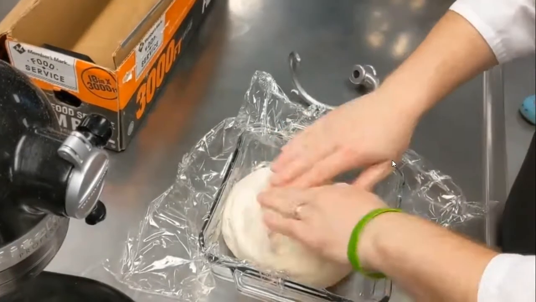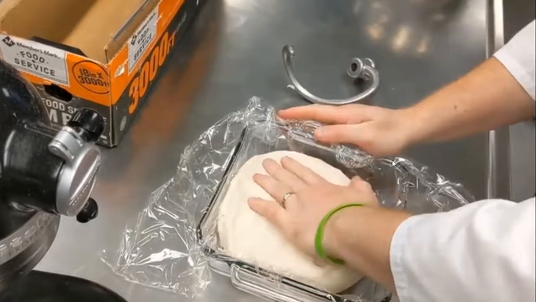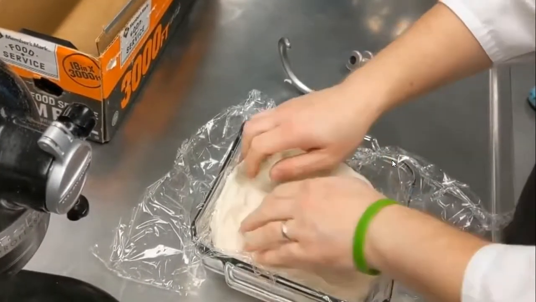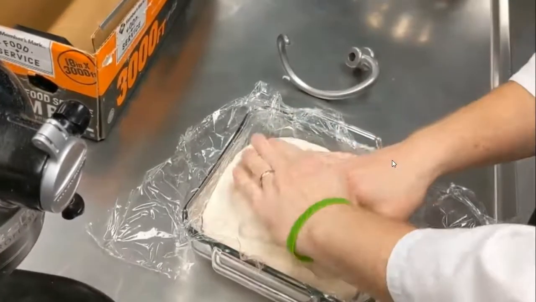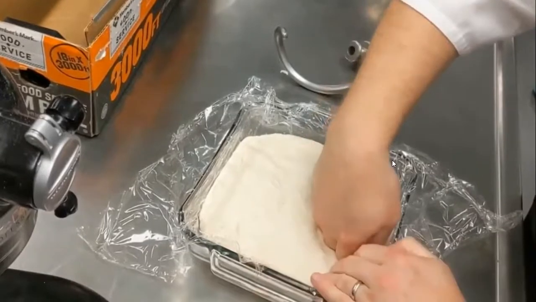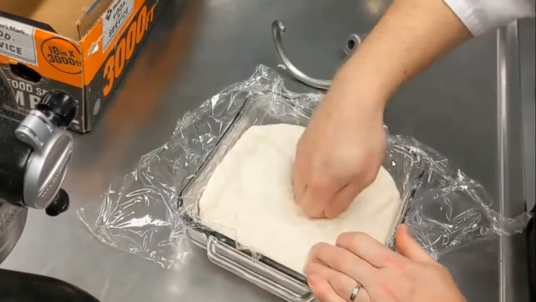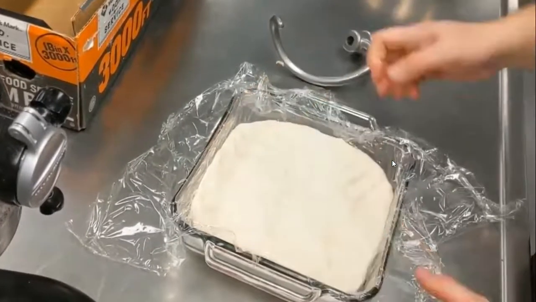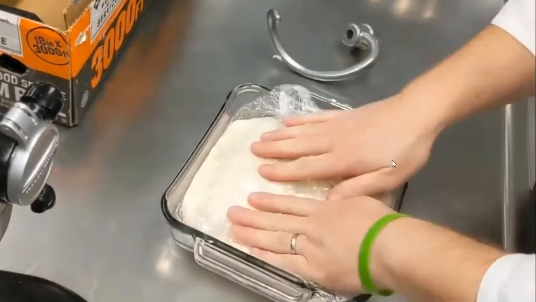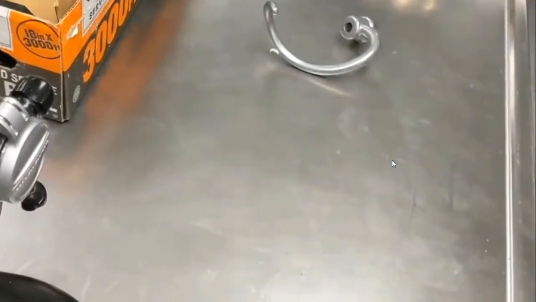So let's place it in there. We actually want to form it into this square shape. This will help us. You'll see when we come to roll it, it will really help us be able to roll it into a rectangle that then will encapsulate the barrage. Wrap it over, and this will go in the refrigerator, ready for later on when it's having time.